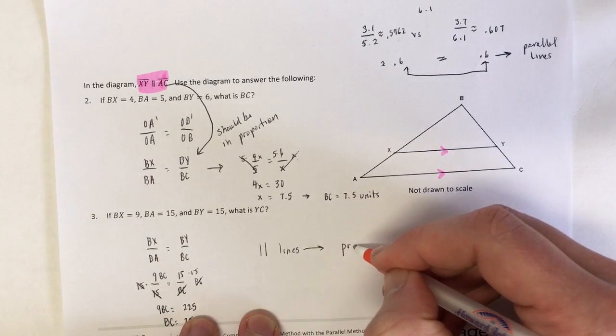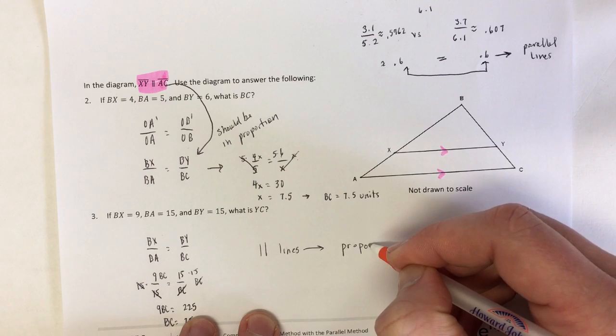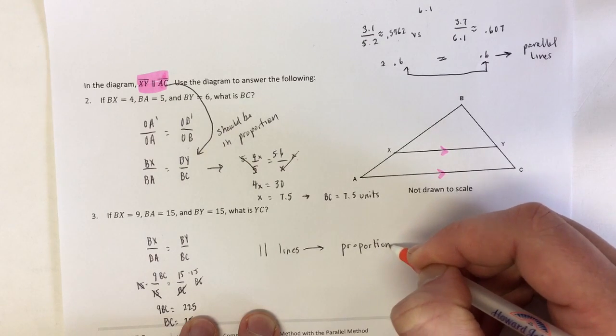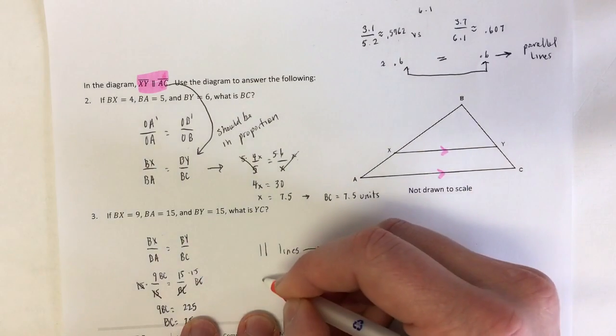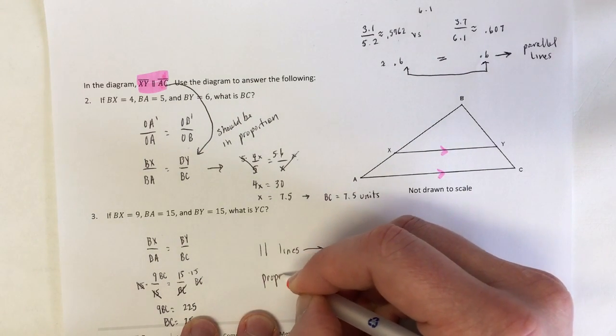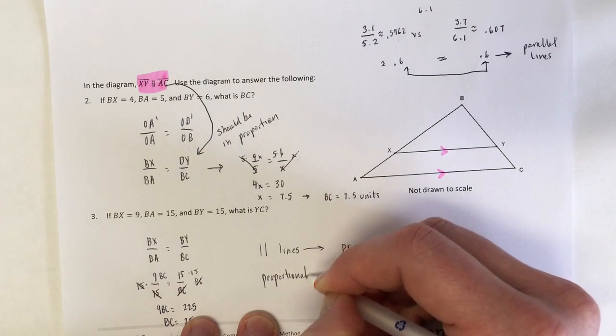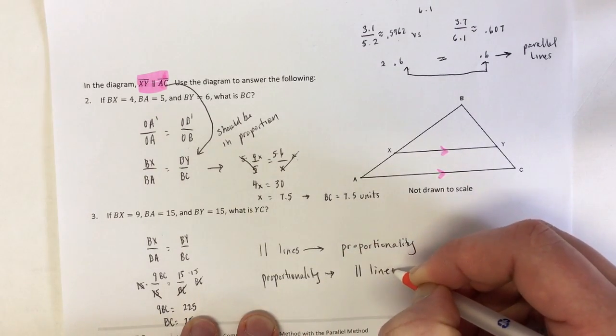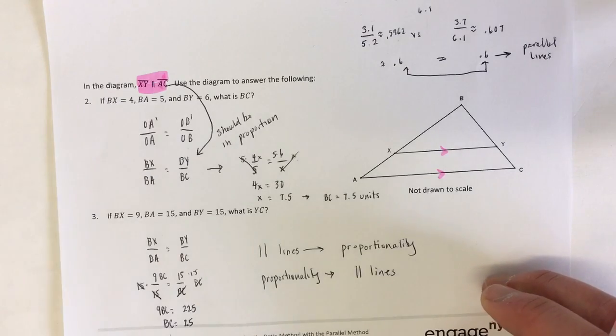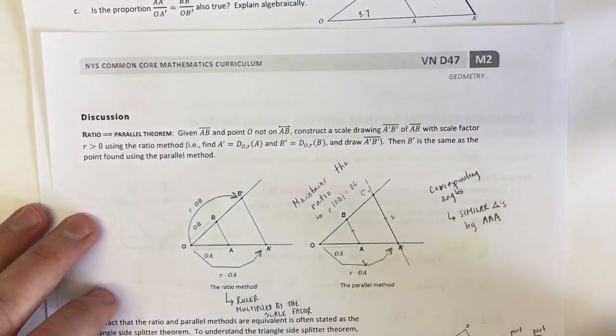And so you can use this to solve problems because we know that parallel lines imply proportionality, and proportionality implies parallel lines. These are a direct result of the two types of techniques we've been covering.